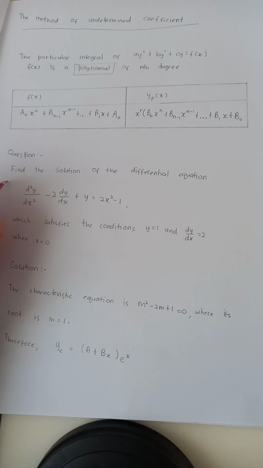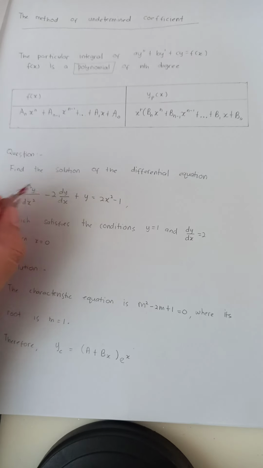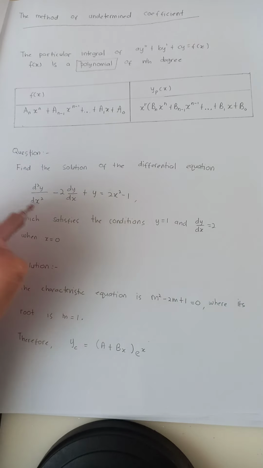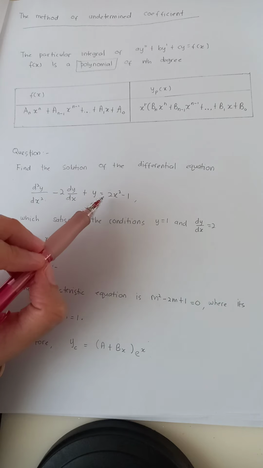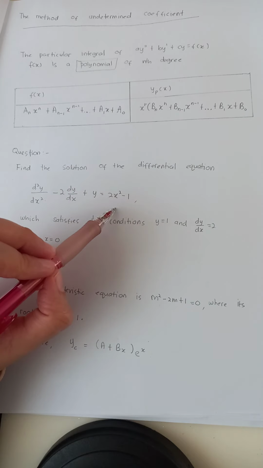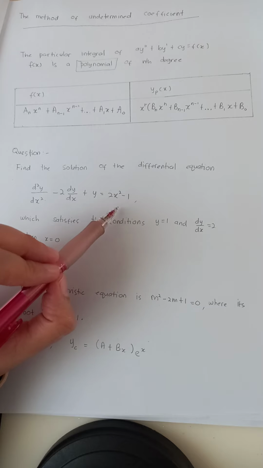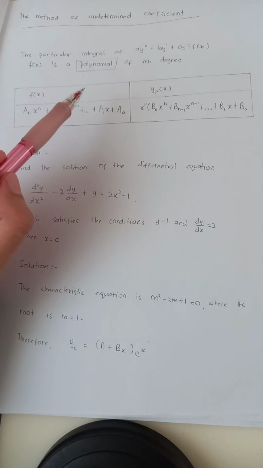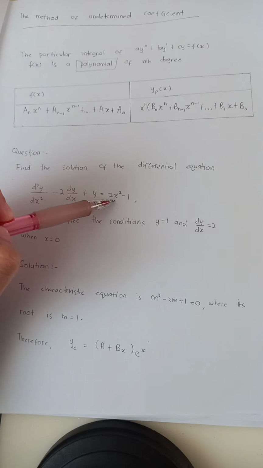Then it is in the second order. So this is the highest order, d squared y over dx squared. So ni maksudnya second order for the differential equation. And then it has a function here. Therefore, what we should do is we will use this formula since this is in polynomial.